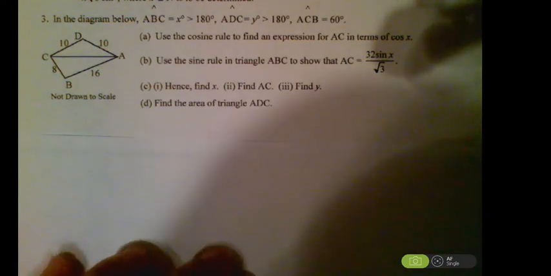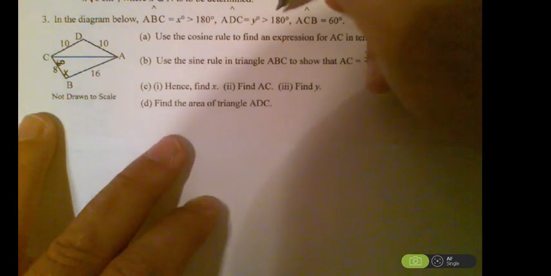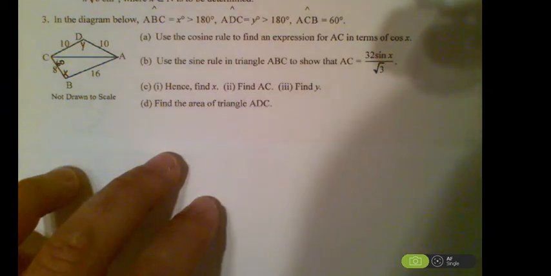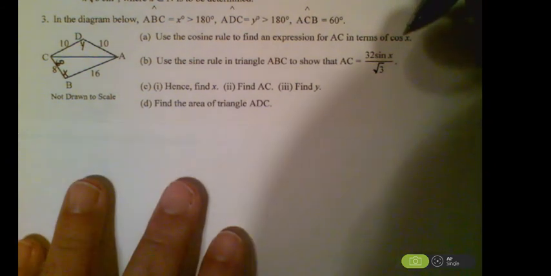So let's just start by filling in our given information here. So we got the ACB, which is 60. And then they're calling angle B X. And then they're calling angle D Y. So we got some given information right there. Starting off the first one, cosine rule to find an expression for AC in terms of cosine X.